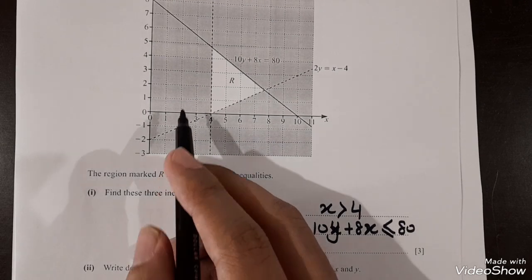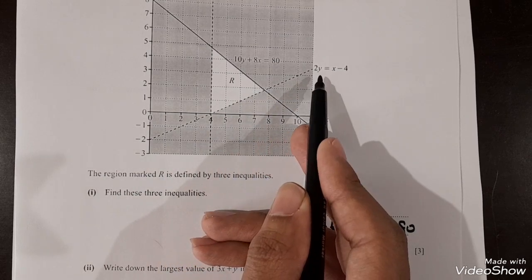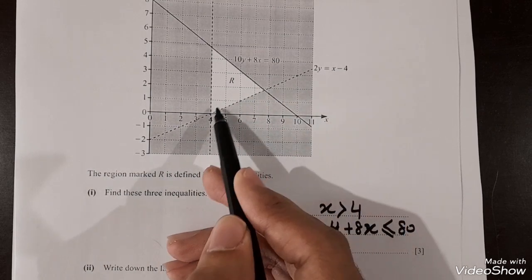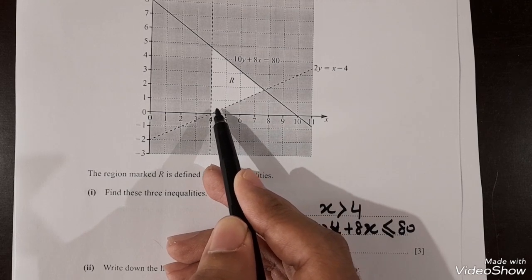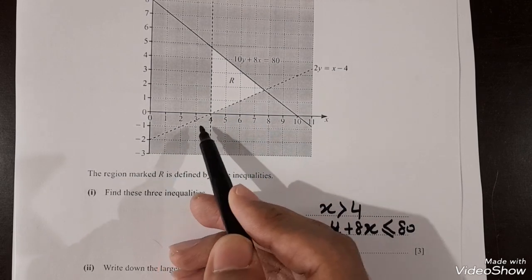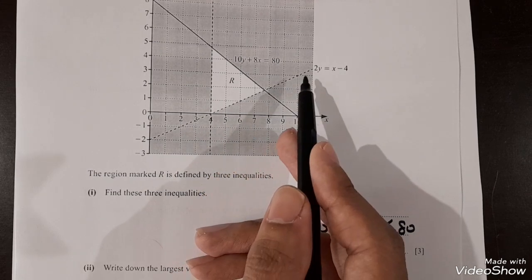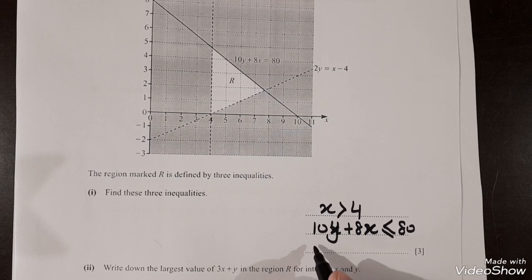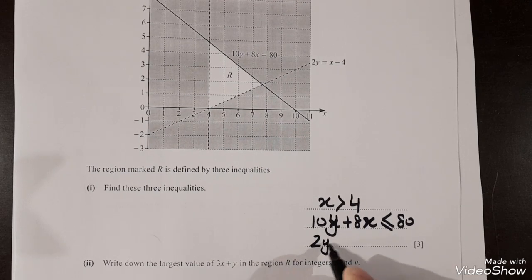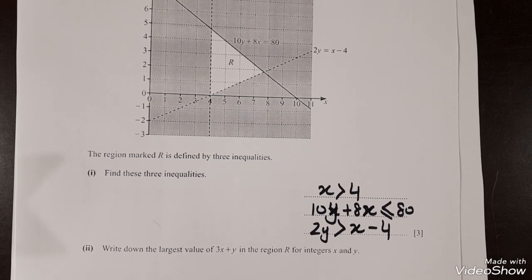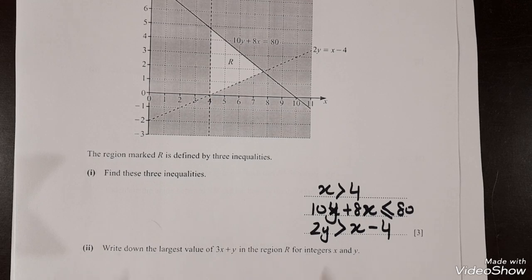Then the third inequality is 2y = x minus 4. Over here the unshaded region is above this line and this line is dotted, so we will write 2y is greater than x minus 4. So this is how we will find the three inequalities in part 1.